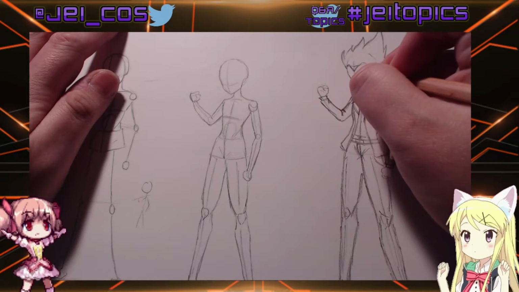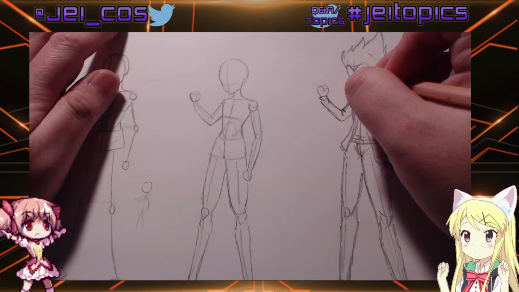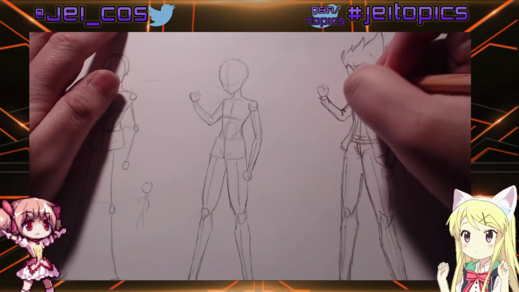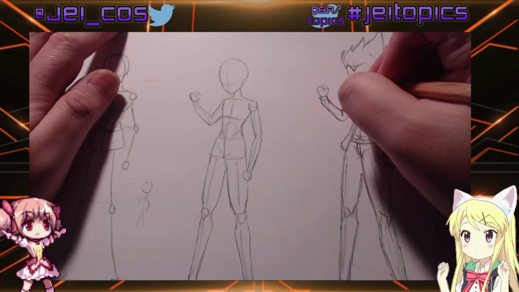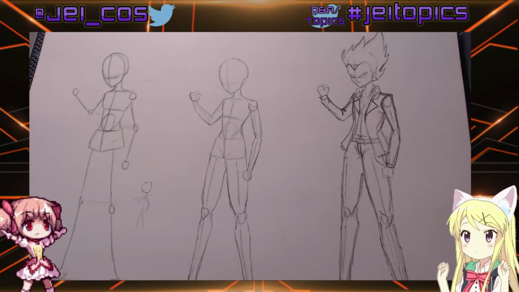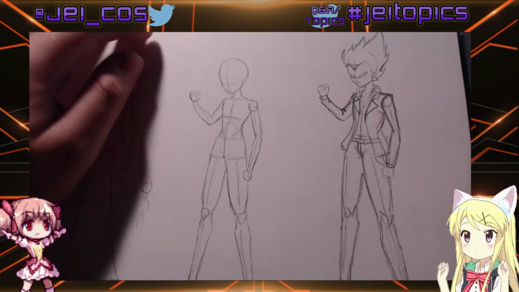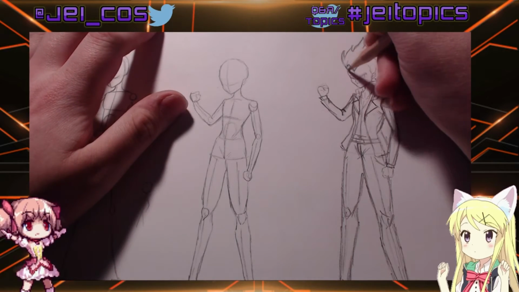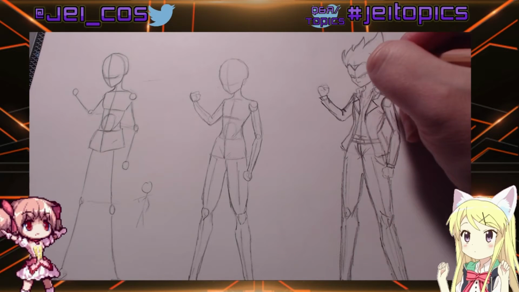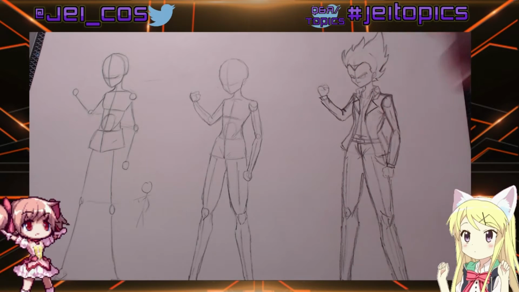So for Vegeta, we're going to do Dragon Ball Z style eyes. Just a generic looking face. There, now you've got an angsty little Vegeta guy. So basically that's the structure of a character and how you make a character come to life.